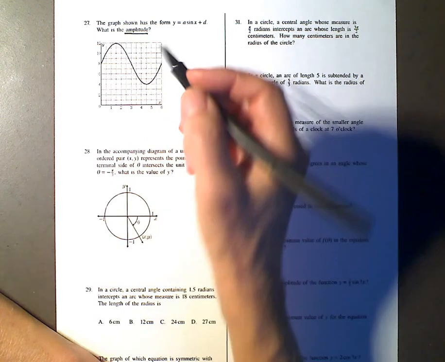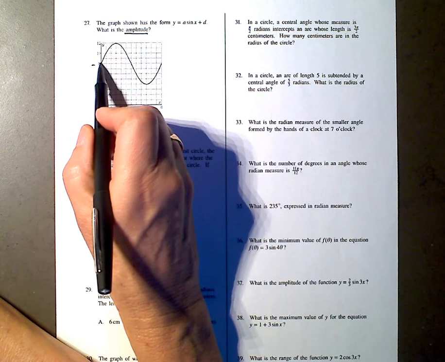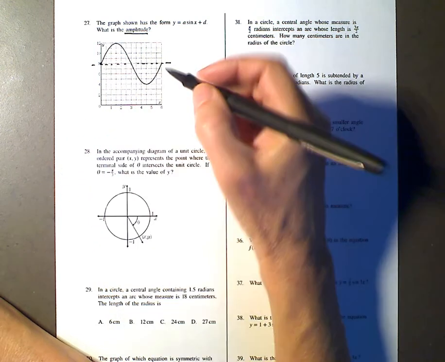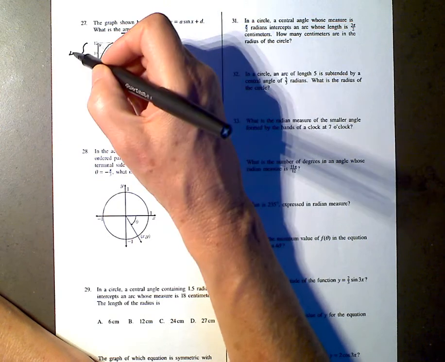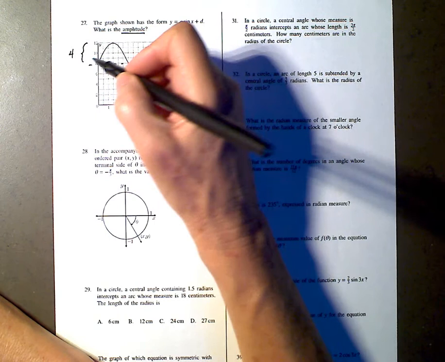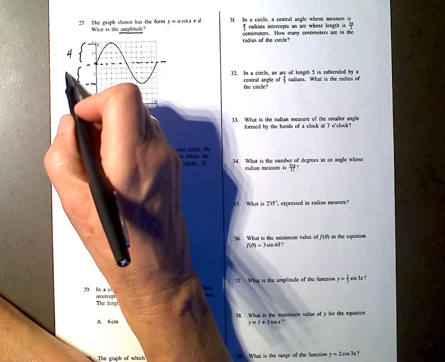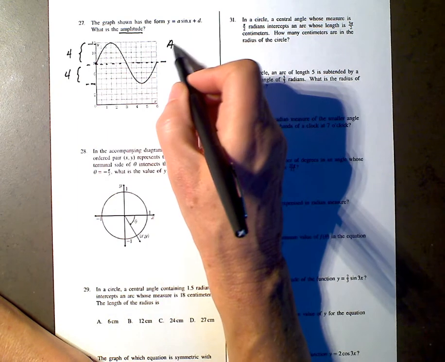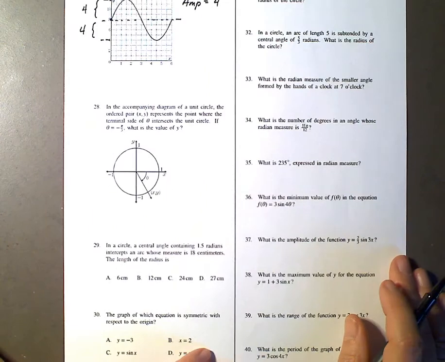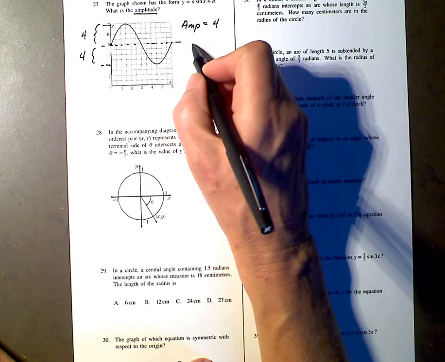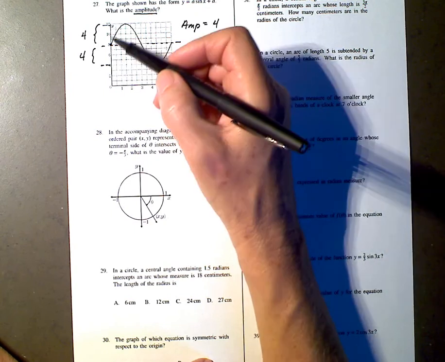So it looks like, because sine starts in the middle of the function, the midline is right here at positive 8. So this thing is shifted 8 up, but then the amplitude from there goes up to 12, which is 4 above 8, and then down right here to 4, which is 4 below 8. So it appears that the amplitude is 4 for that function. And the amplitude is the absolute value of A. It would appear that A is probably a positive 4 because this is a sine function, it goes up.